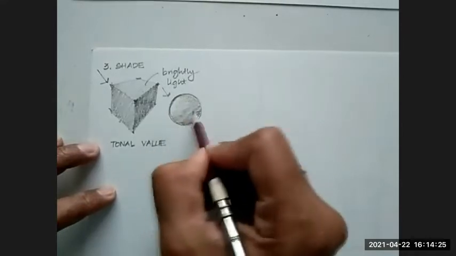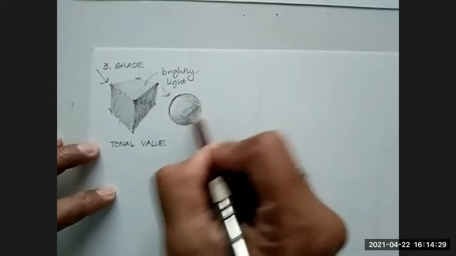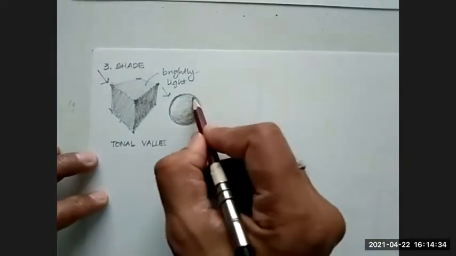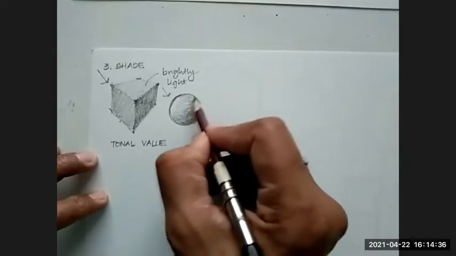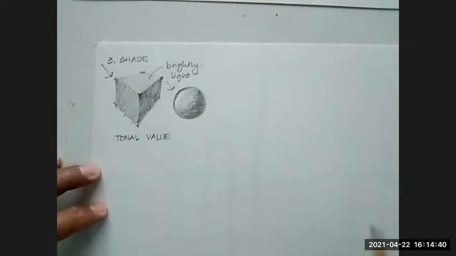So it is now a sphere. So this is the impact of depth and shading. So always remember, when you are doing these sketches, you have to start applying these very consciously.